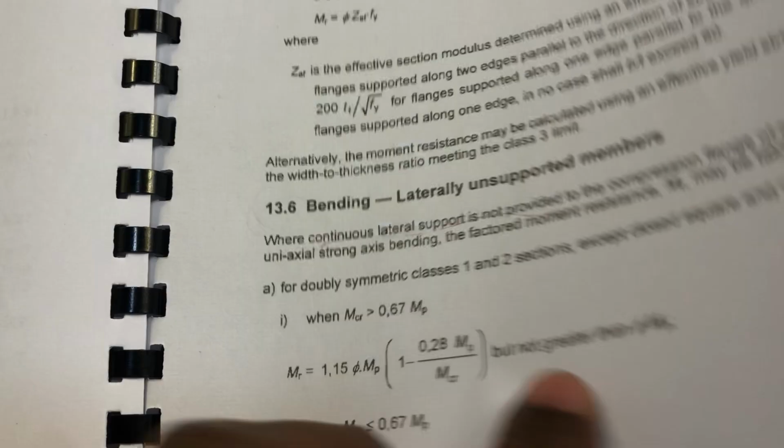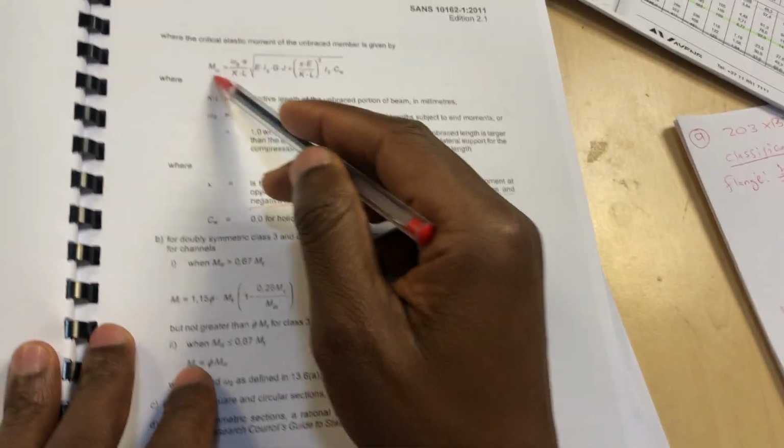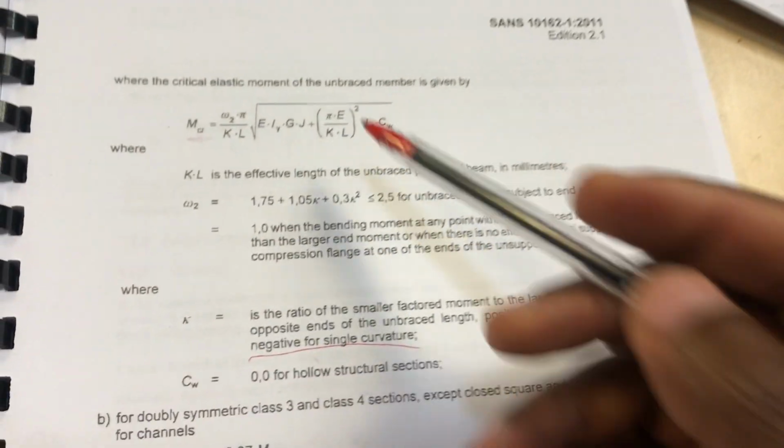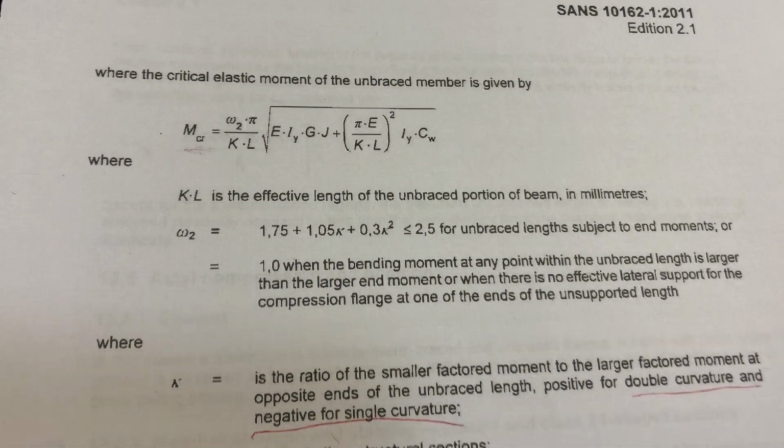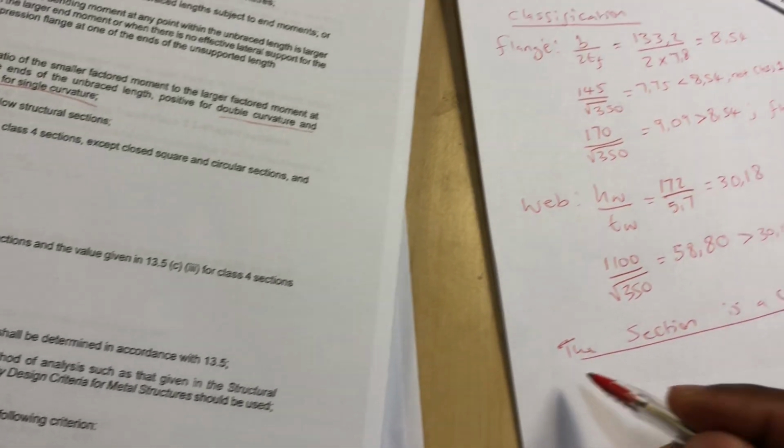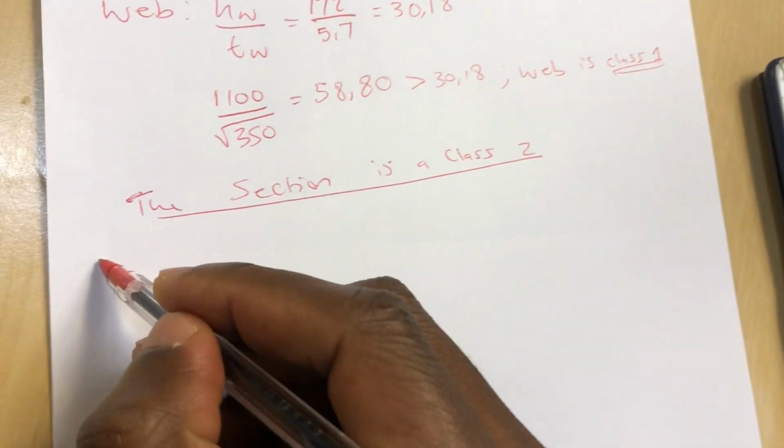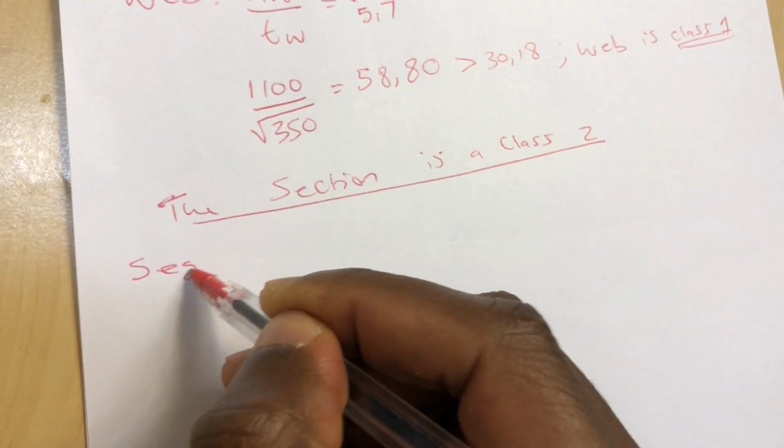You first have to find your MCR in order to find all those other conditions. First I'm going to cut this into segments.